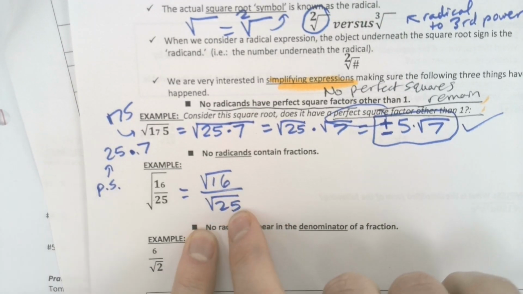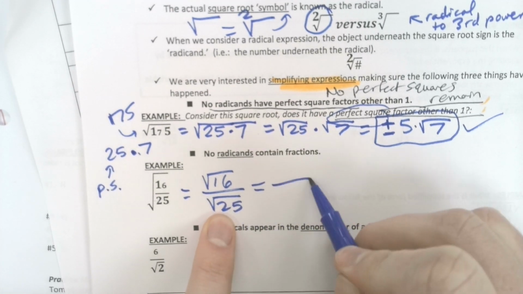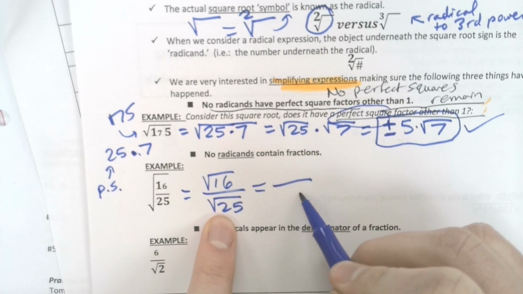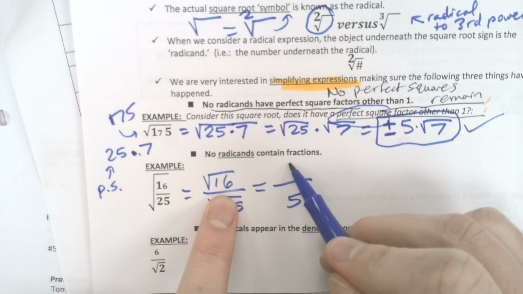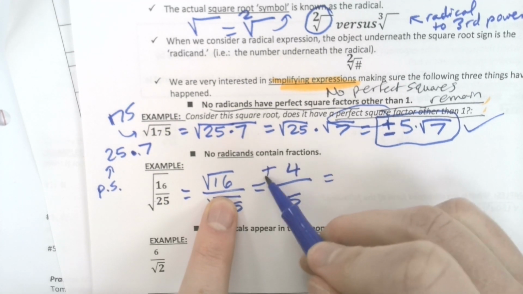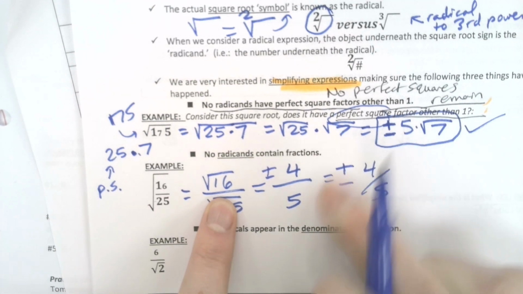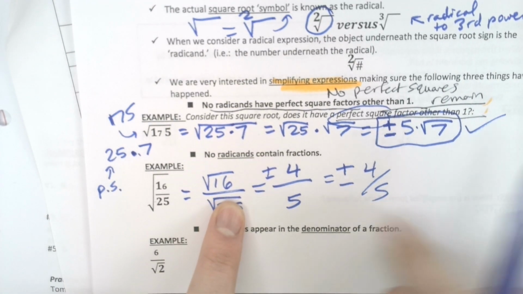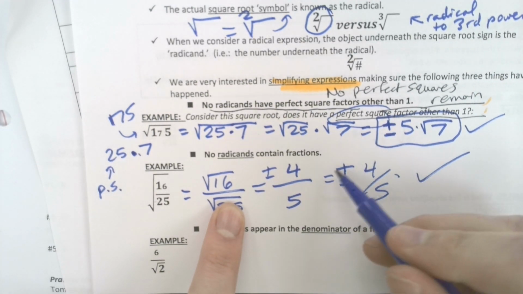Ooh, that's a problem. But guess what? The square root of 25 is 5, and the square root of 16 is 4. And we know that's really plus or minus 4/5, which is A-OK. Beautiful.